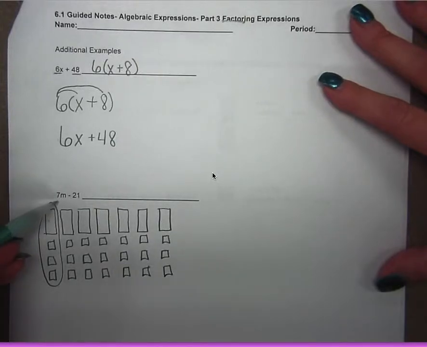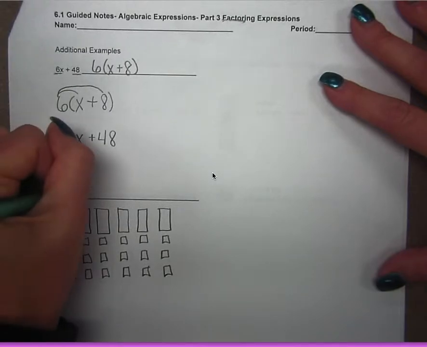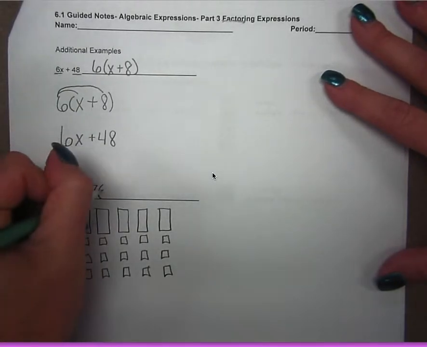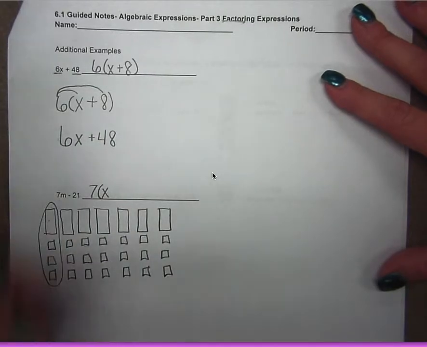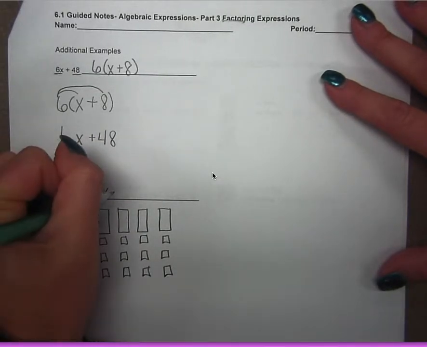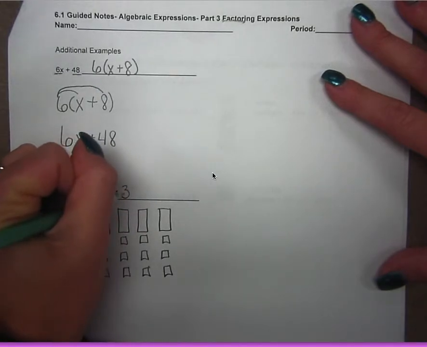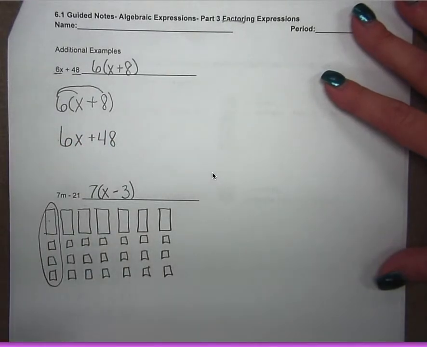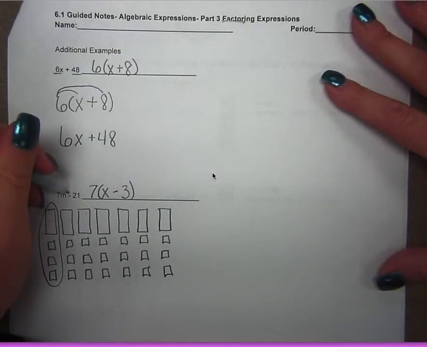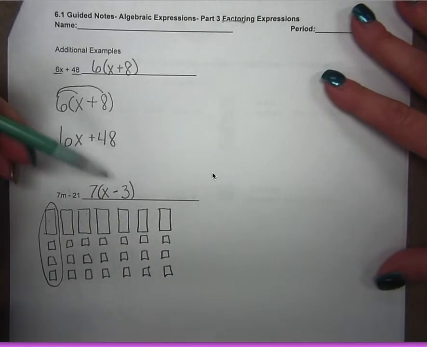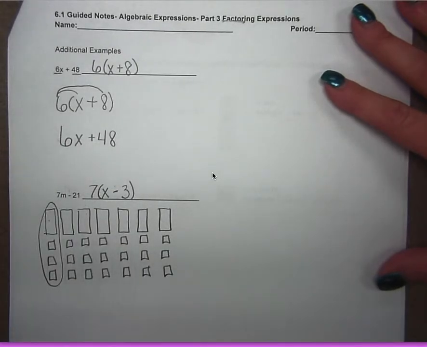So I have factored out 7 from my expression. And what I'm left with is x, or 1x, minus 3. Keep in mind, if I have subtraction in my expression, I need to have subtraction in this expression here.